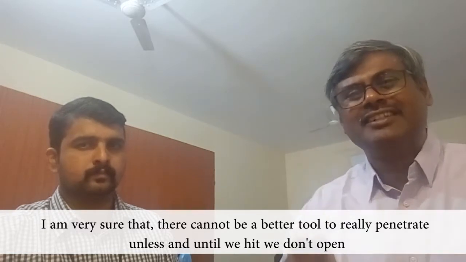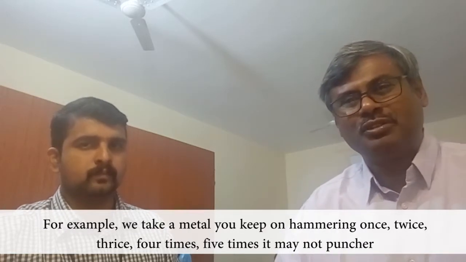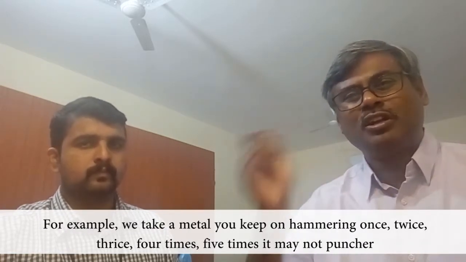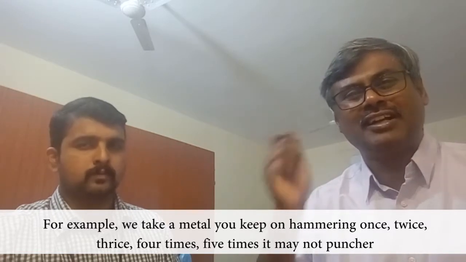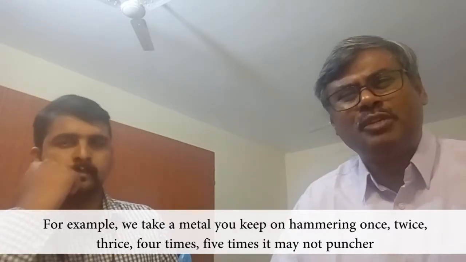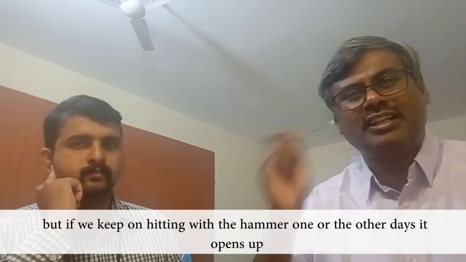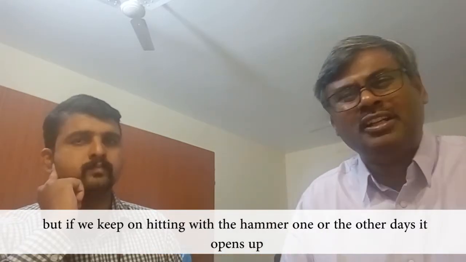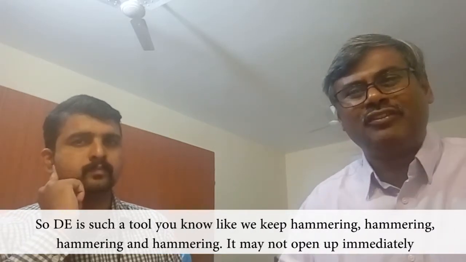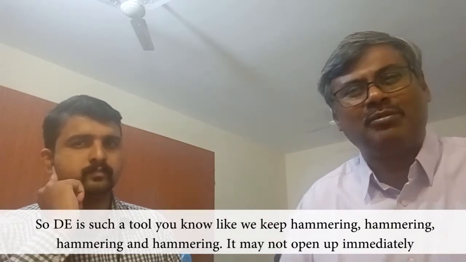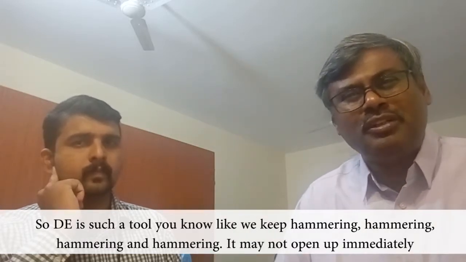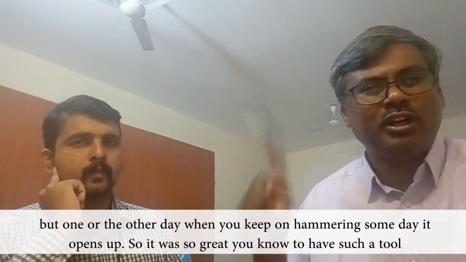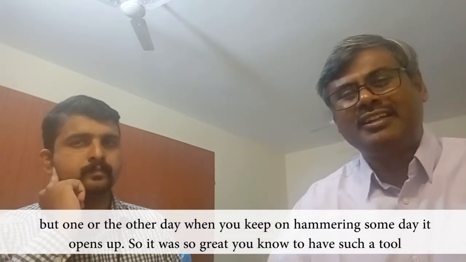Unless and until we hit, it doesn't open. For example, we take a metal, you keep on hammering once, twice, thrice, four times, five times. It may not puncture, but we keep on hitting with a hammer. One day or the other it opens up. So DE is such a tool, we keep hammering and hammering. It may not open up immediately, but someday when we keep on hammering, it opens up.